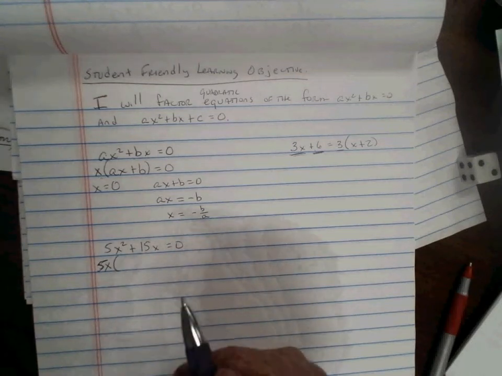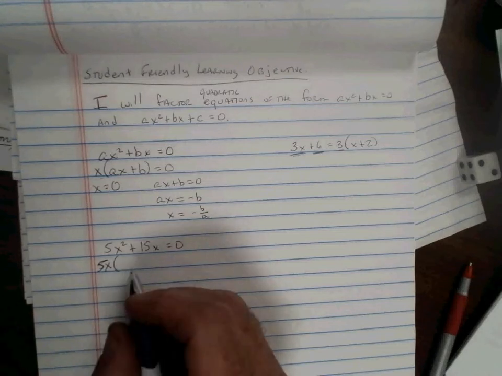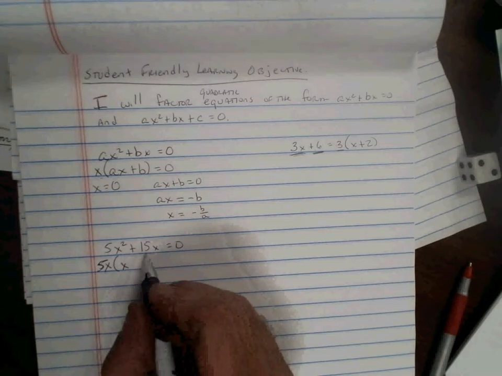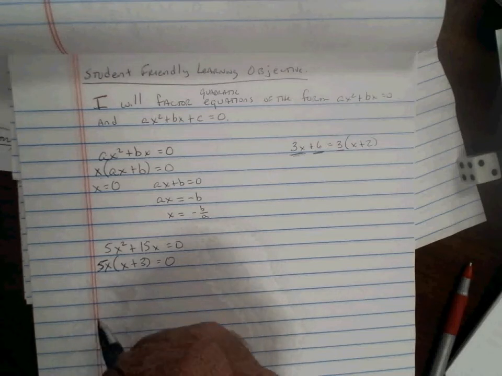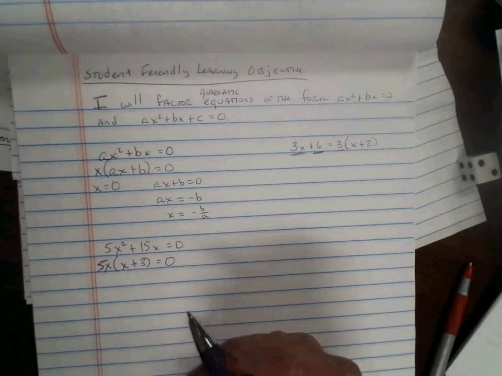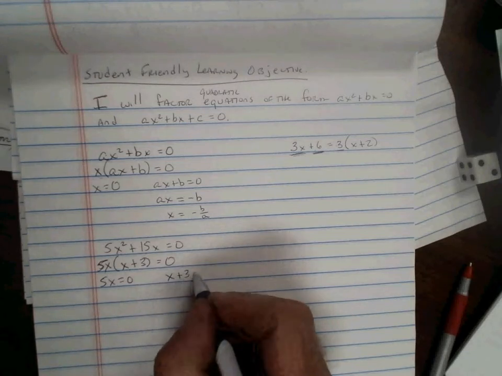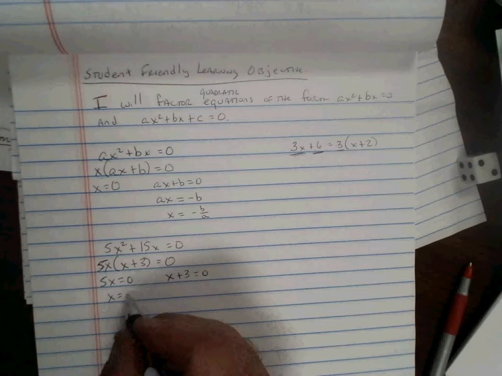Now I ask myself the question, what times 5x gives me 5x squared? That's x. I ask myself the question, what times 5x gives me plus 15x? And that's plus 3. So we can see that 5x squared plus 15x factors to 5x times x plus 3. Then we set each factor equal to 0 and solve. So we divide both sides by 5 and get x equals 0 over 5, which is just 0.